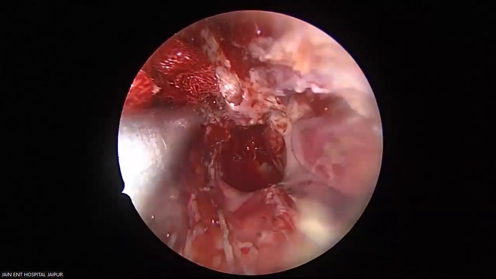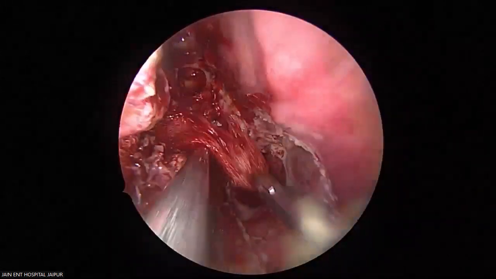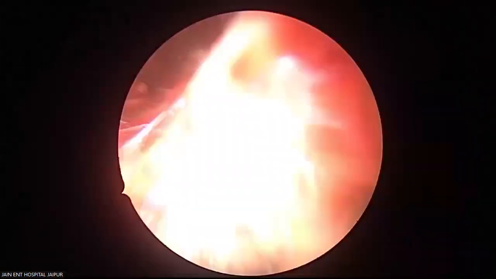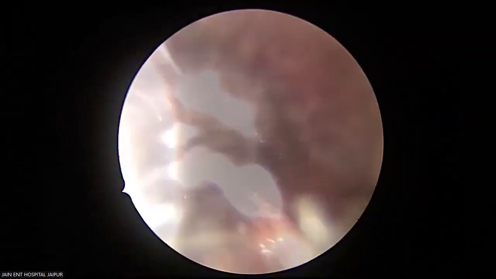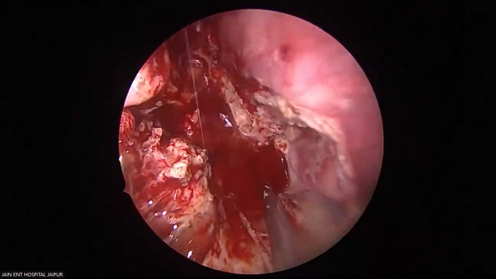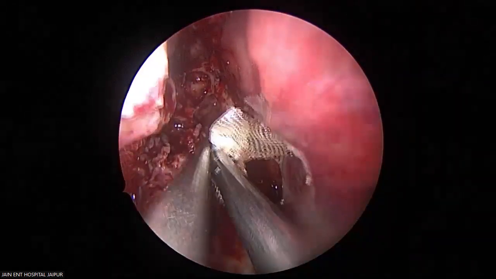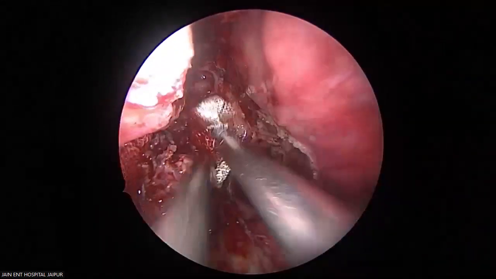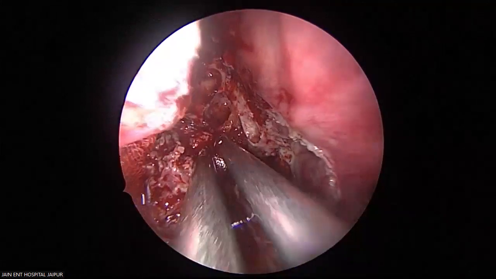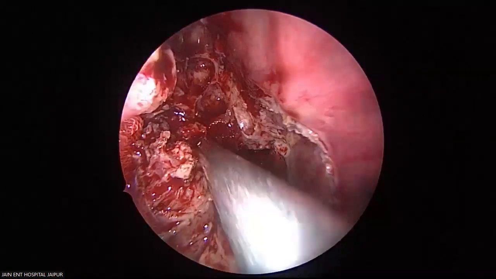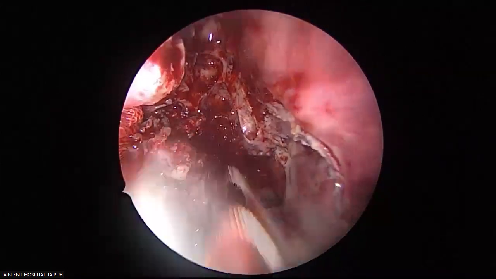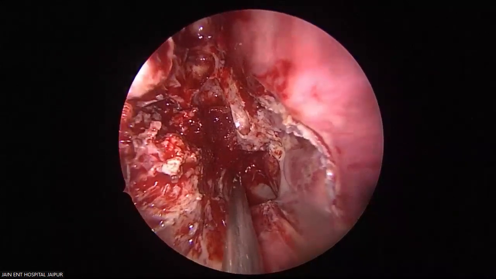Now give me a piece of Surgicel. See, this tumor which we have cut here is obviously going to bleed a little bit. Yeah. See this? This one. Now this surface I will press for a while.